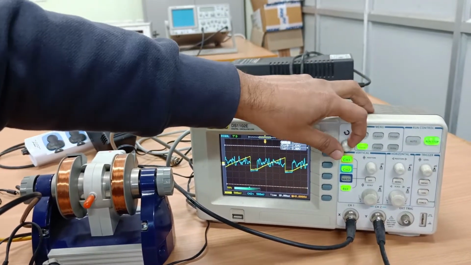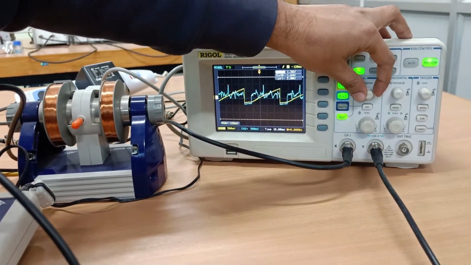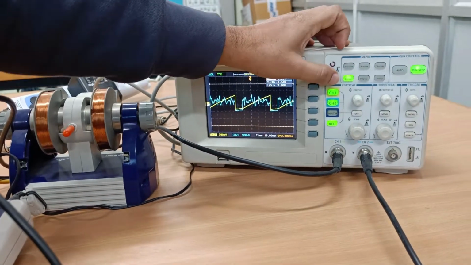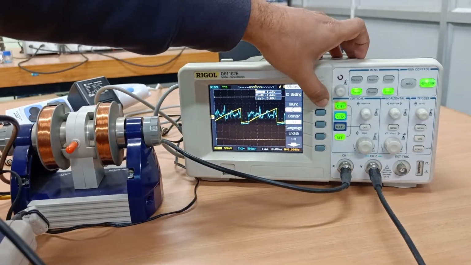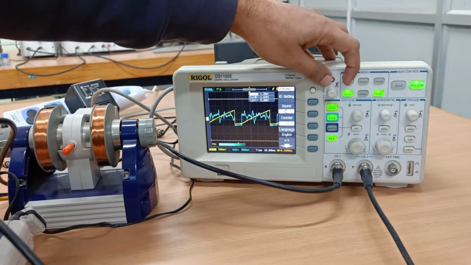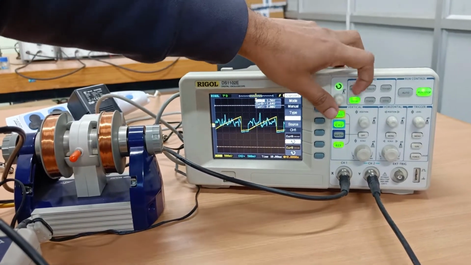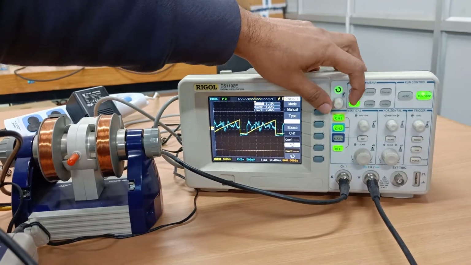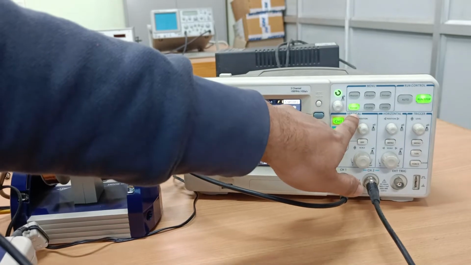The cursor A we can move by choosing the cursor button here.